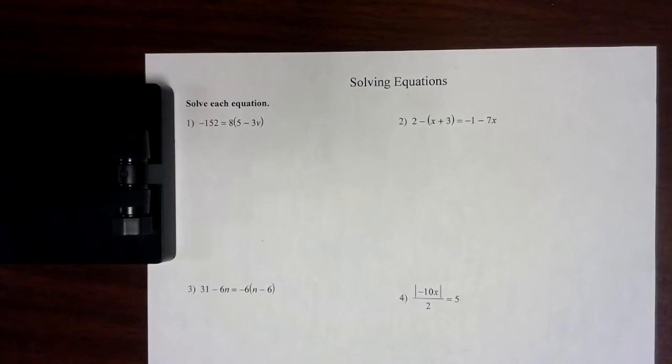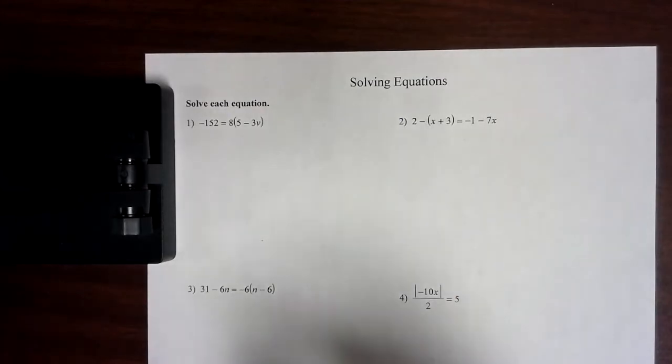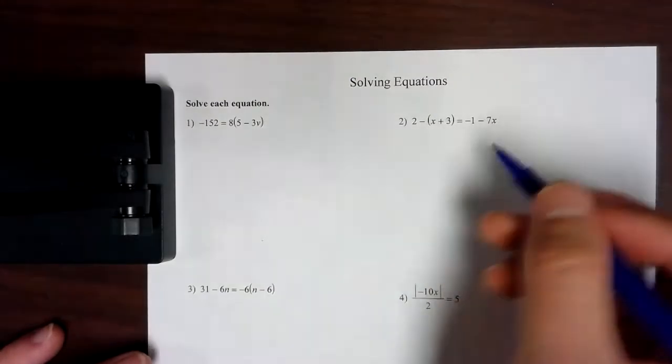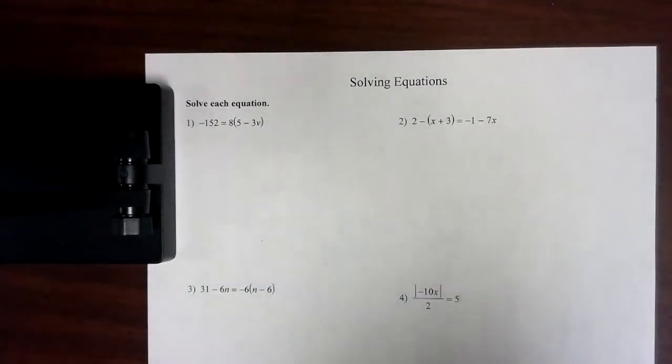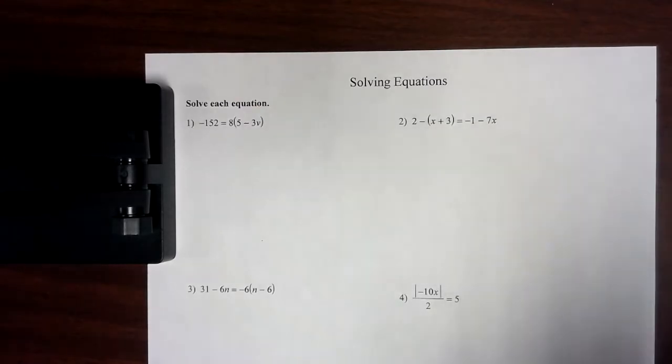So let's get going. Anytime you're solving an equation, you're essentially trying to get all the variables on one side and numbers on another side. Now, variables are all the letters that show up in an equation. Before we get to moving things around, you always want to simplify each side. So what does that mean?